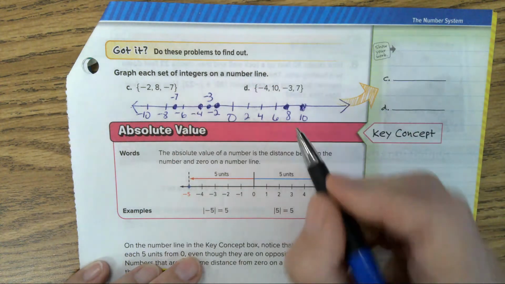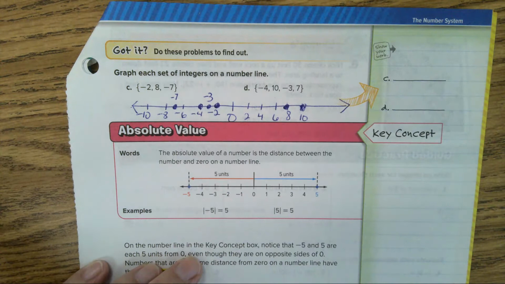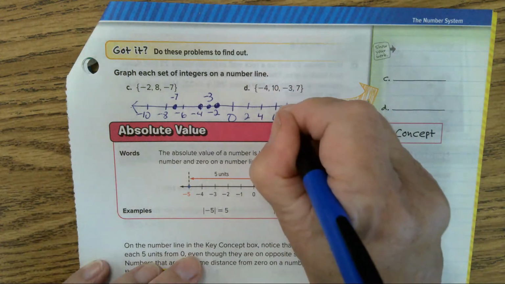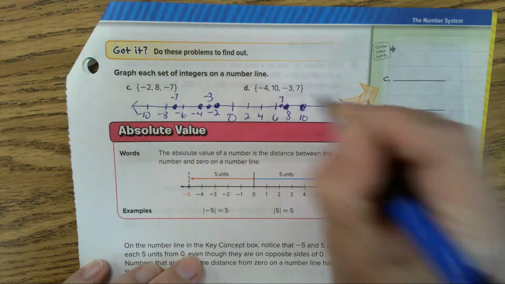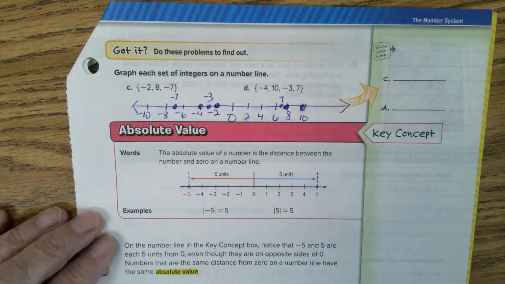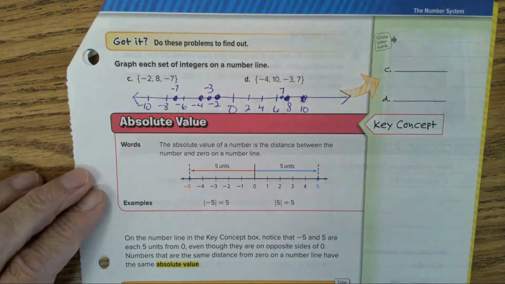Where will 7 be located? Yes, Nathan. So it would be in between the 6 and the 8. Right. Put a dot in between 6 and 8, and we'll just put a 7 above it so we know it's there. Now we're ready for something new, and it's called absolute value.